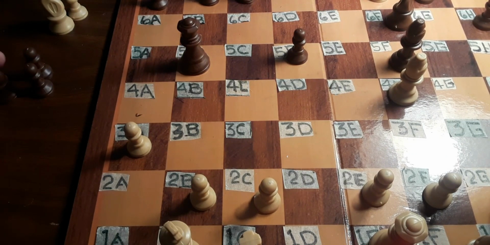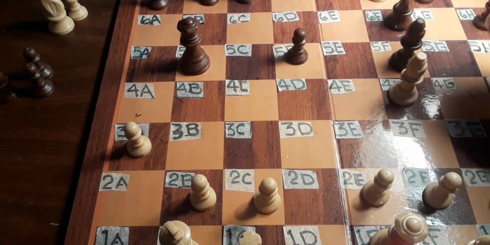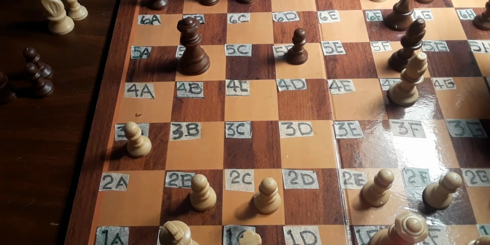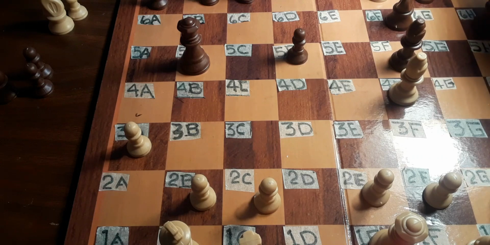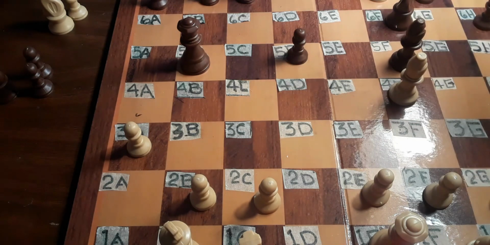I have 2 pawns and a knight, and he has 1 pawn and a knight. But my pawn is still attacking, and my knight is still in attacking mode, threatening to take this rook, his black rook, out of circulation. So he has to do something.